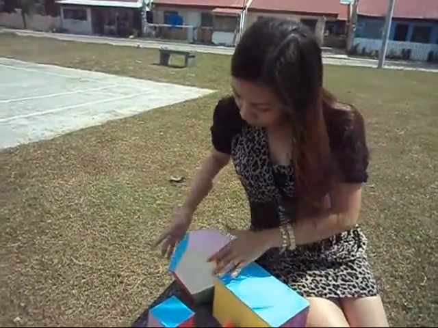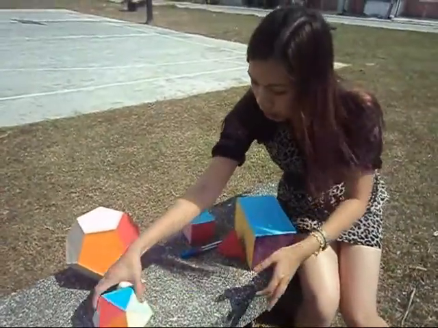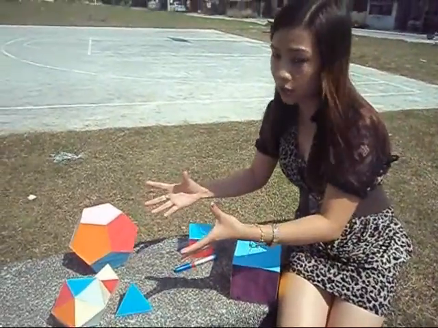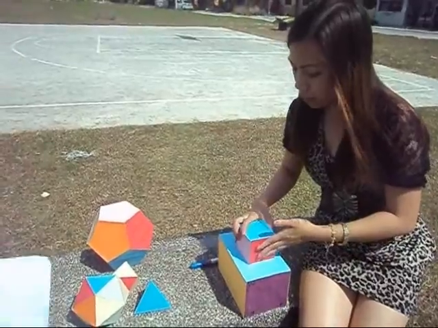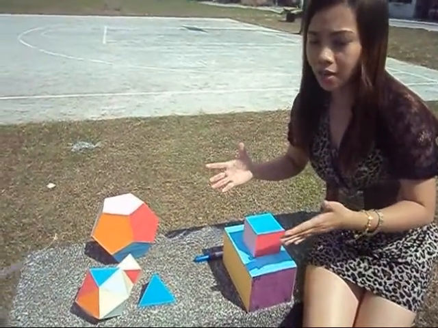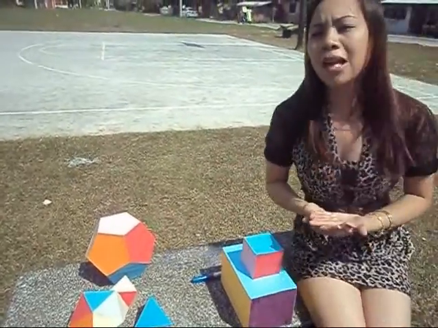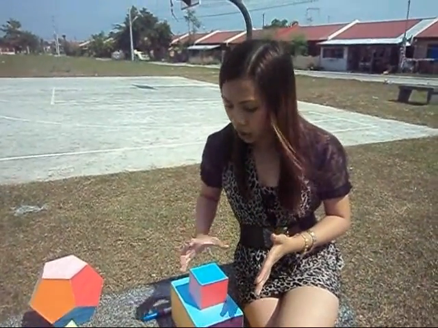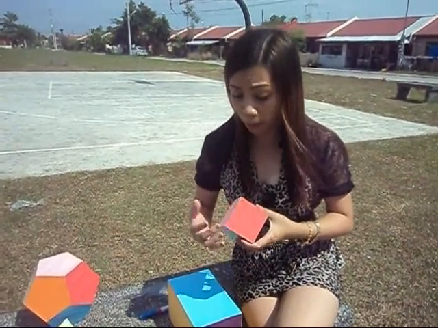This one, this one, this one, and this one are considered to be polyhedrons but not a prism. But this one and this one are considered to be a polyhedron and at the same time a prism. Because like what I have mentioned earlier, when we talk about a prism, it has a right section in which the edges are perpendicular to each other.